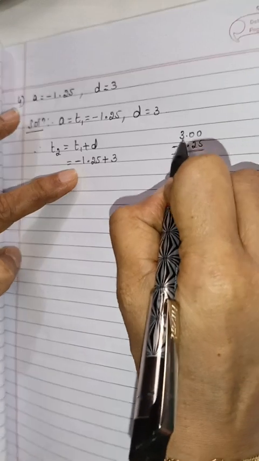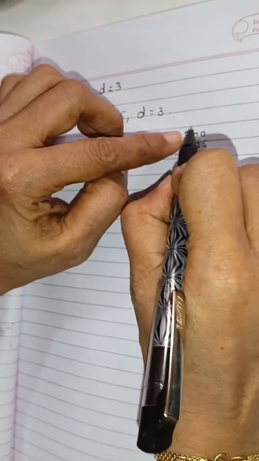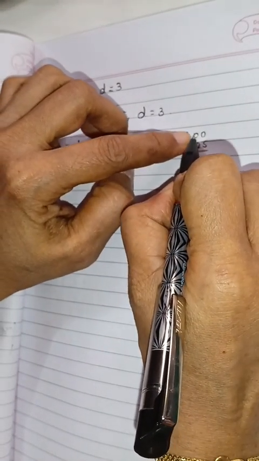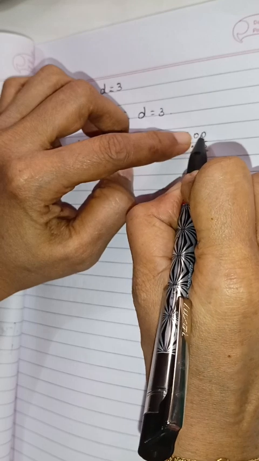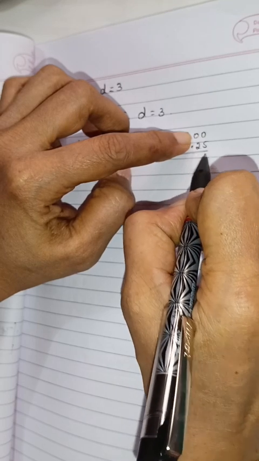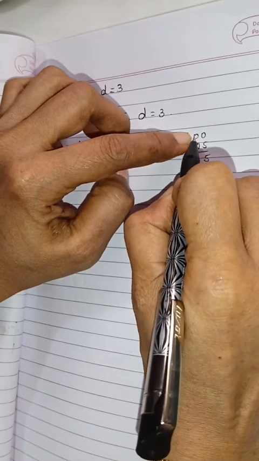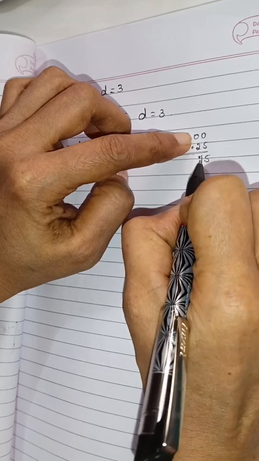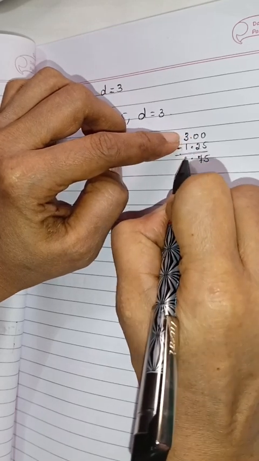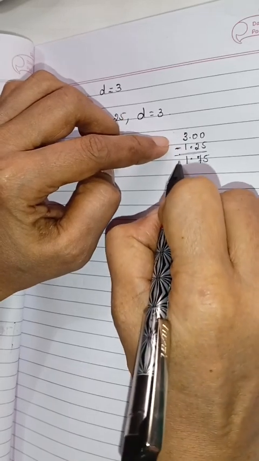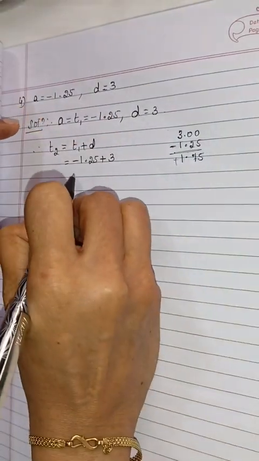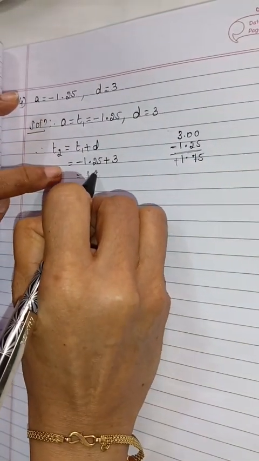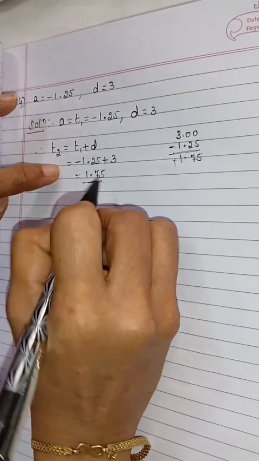So, 0, bring 1 from here till this becomes 10. From here to here, 10 minus 5 is 5. 9 remains. 9 minus 2 is 7. Here 2 remains 1. Therefore, plus 1.75. That is 1.75, T2.